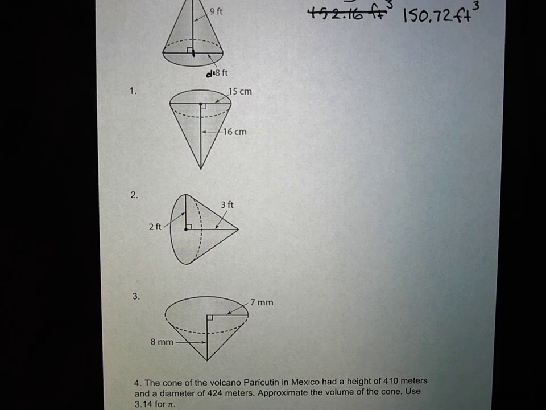That's irrational. I didn't use that. Oh, I forgot to square it.